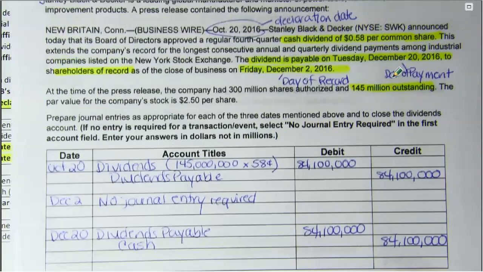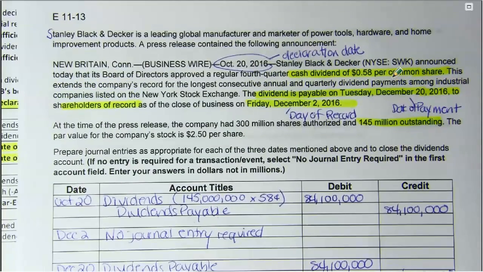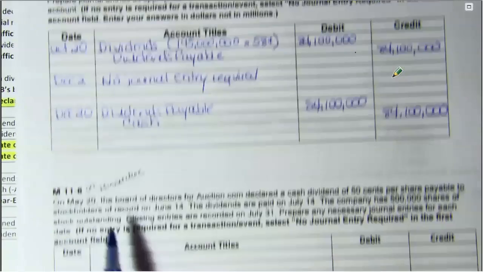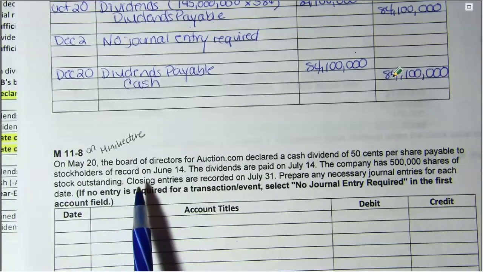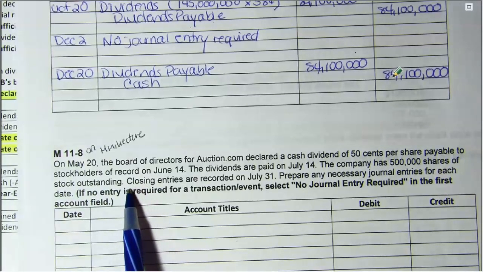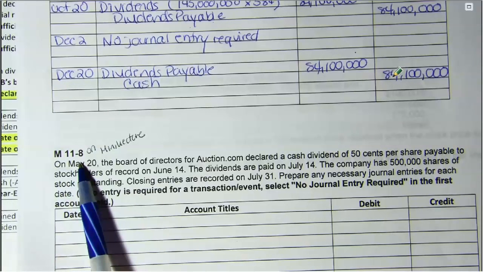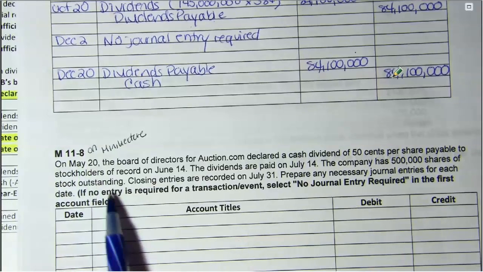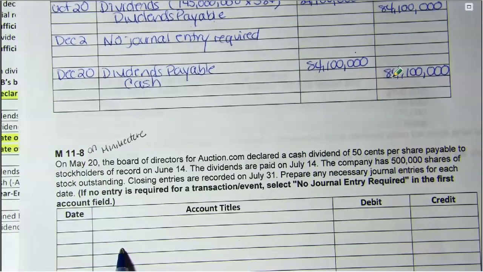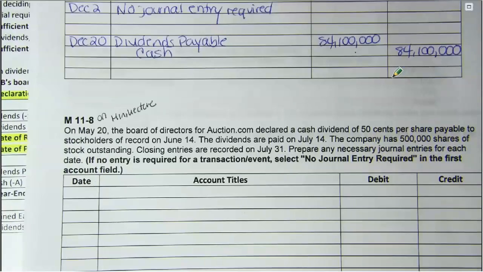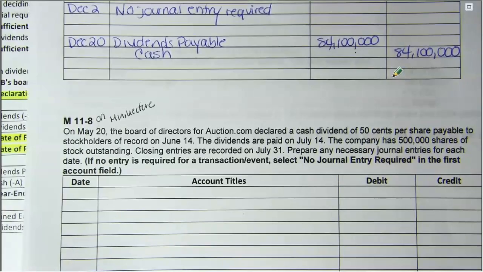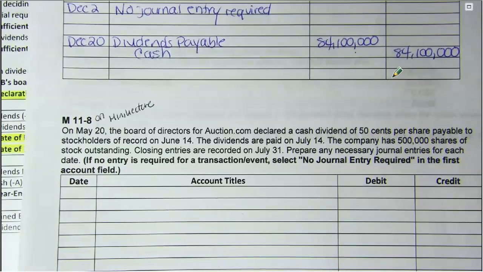Okay, so that was E11-13. And as I mentioned, M11-8 is on the mini lecture for learning outcome 11-2 part 2. And it's listed right in the heading. If you want to just kind of fast forward through the video just to see this demonstrated, you can do that as well. Or you could try it on your own and then check it against the video. No questions?